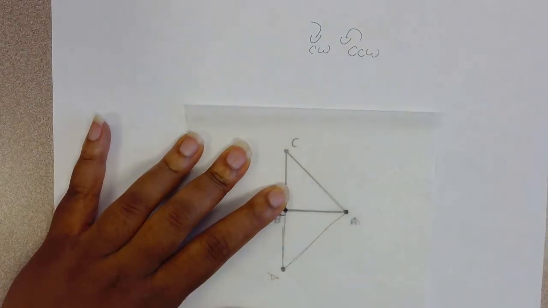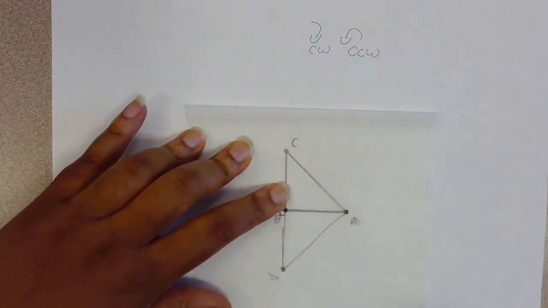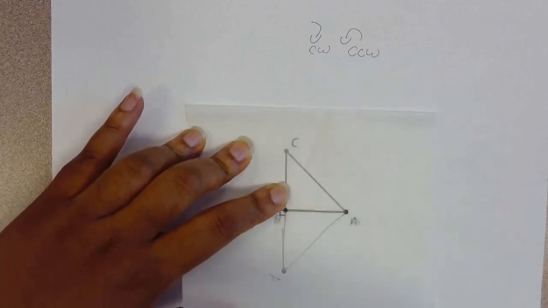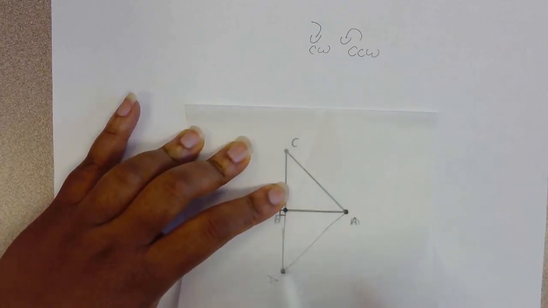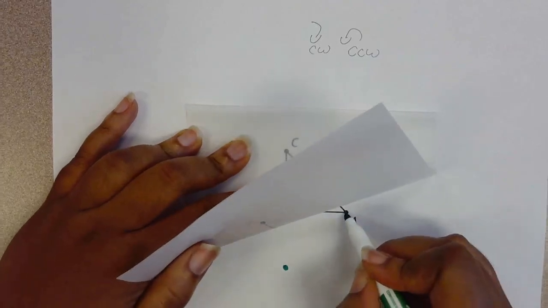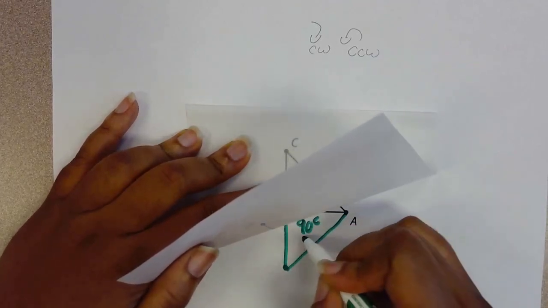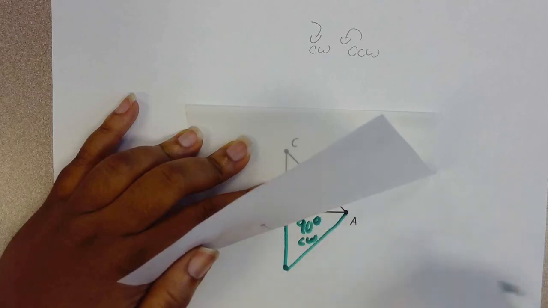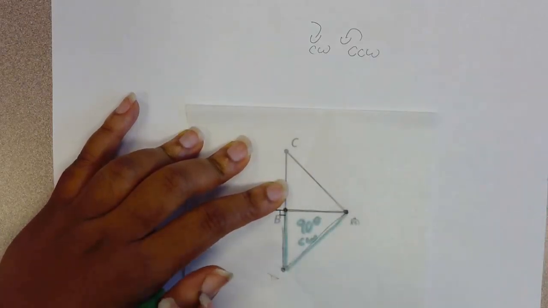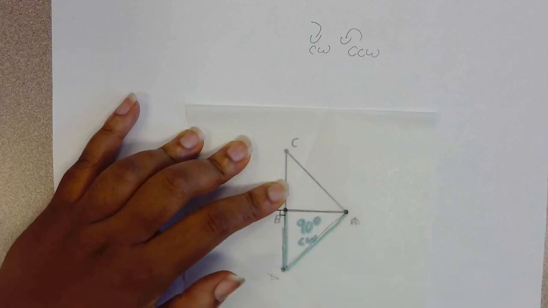So I'm going to highlight my new point right there, draw my new figure, and this is a 90-degree clockwise rotation. That was question number 1.